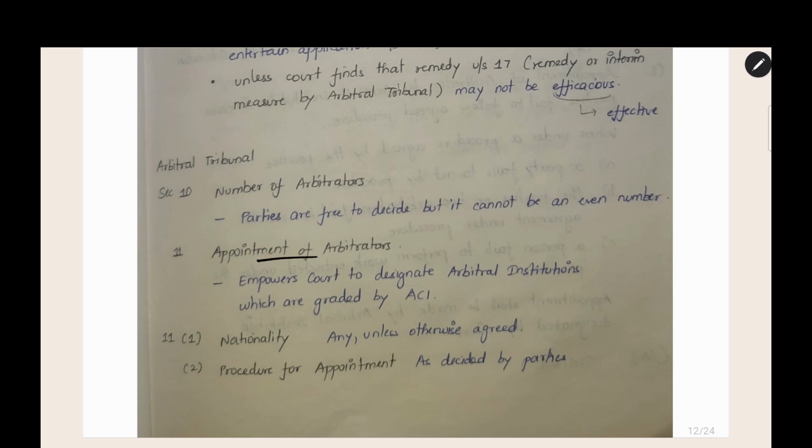Then procedure for appointment of arbitrators. Empowers court to designate arbitral institutions which are graded by ACI. If you want to appoint arbitral institution, you can go to court and make an application to the court: we want an arbitrator. The court will designate arbitral institutions which are graded by ACI. They will give you certain arbitral institutions. These are all the arbitral institutions, you can choose from this. Like that, they will give a list, or they themselves will say this arbitral institution will take up your case. Like that, the court will designate the institutions for you.